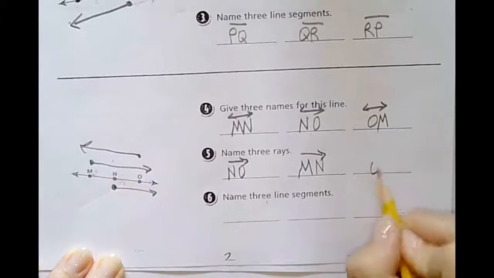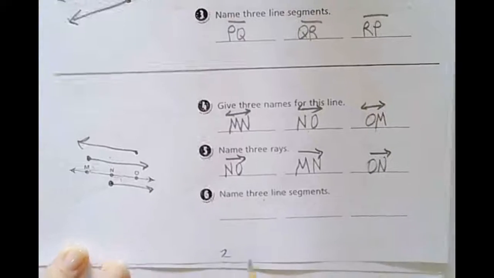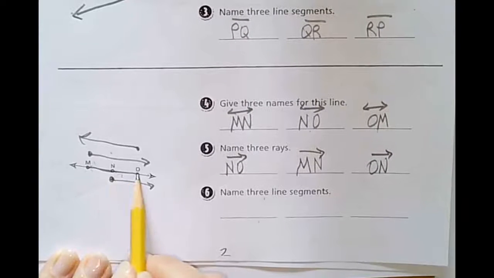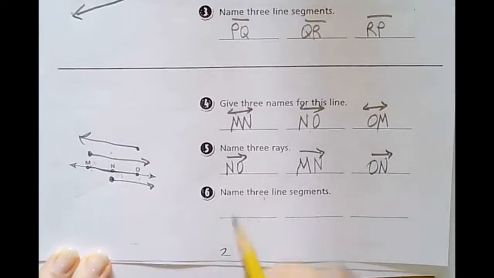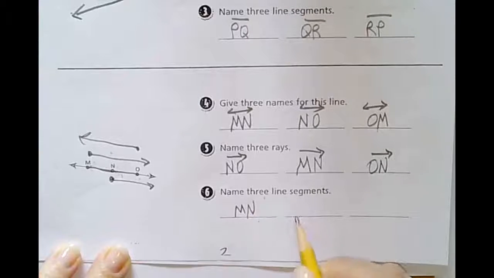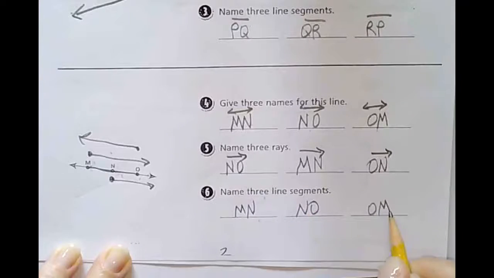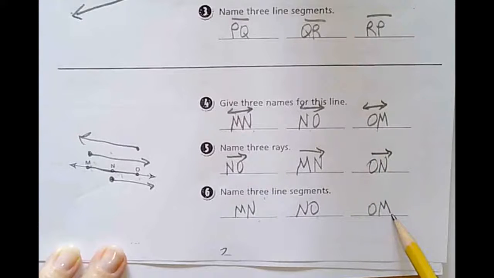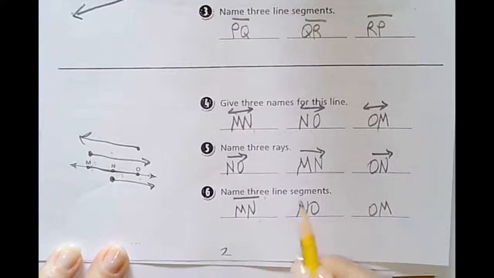3 line segments, well, I have this piece on the left, piece on the right, and then of course the entire thing. So MN, NO, and OM. Notice I use the same exact letters as up above, the same points, but what makes it completely different is the notation. So I'm going to use that segment notation.